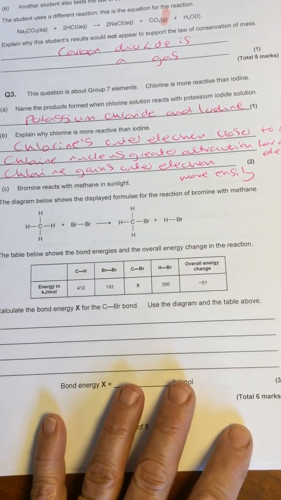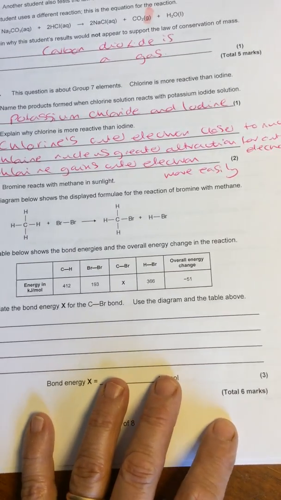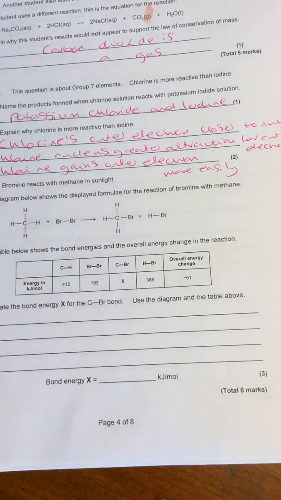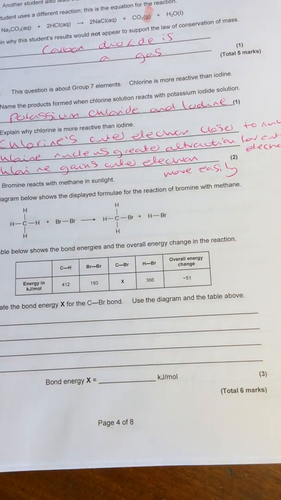Now, you've all got the mark scheme. You can look at the mark scheme. Oh, I didn't realise you couldn't see all of that. Apologies for that. So you can look at the mark scheme, but that's just what that's all about.